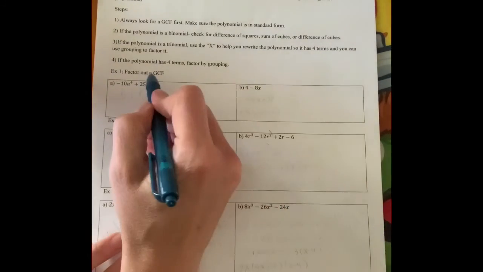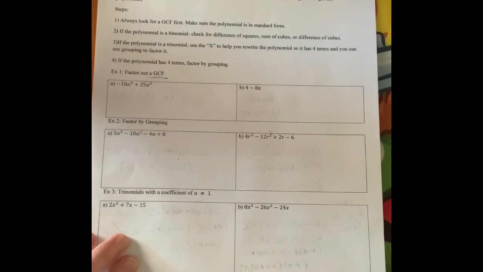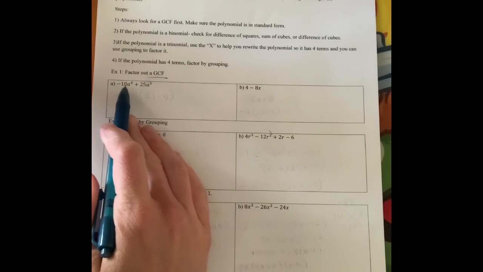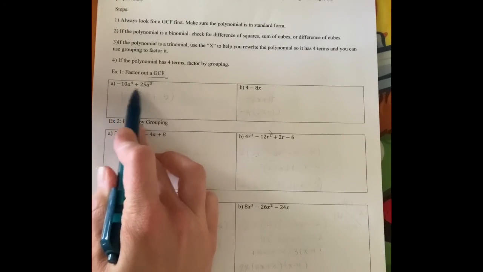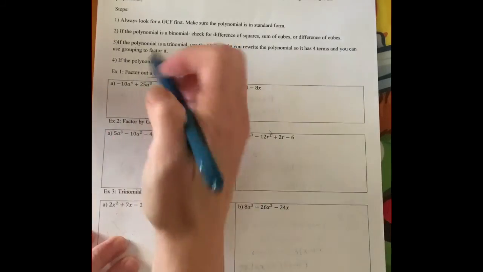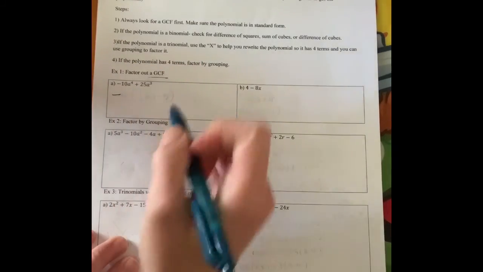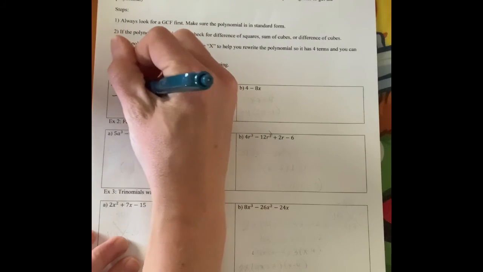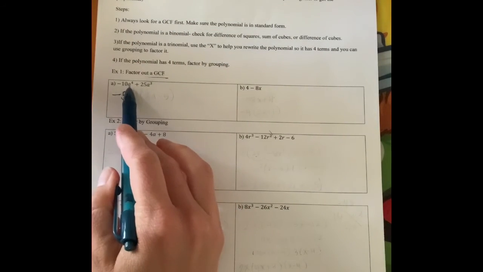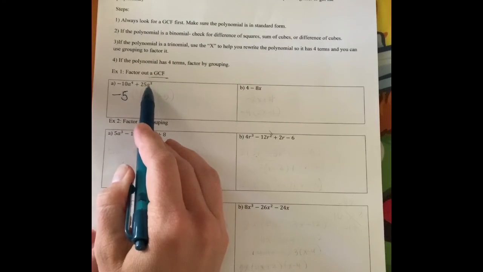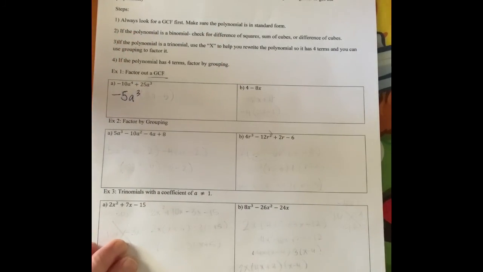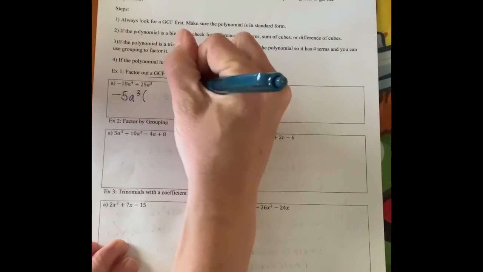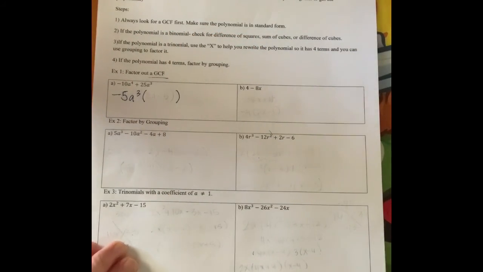First and foremost, you always want to take out a GCF. So no matter how many terms exist, you always look for a GCF. If the leading term is negative, then the GCF will also be negative. So if you look between these two terms, the GCF would be negative. Between 10 and 25 is 5. Since this has a to the fourth and this has a to the third, then they both have at least a to the third. So negative 5 a to the third is my GCF. I'm going to take it out to the front of the parentheses.